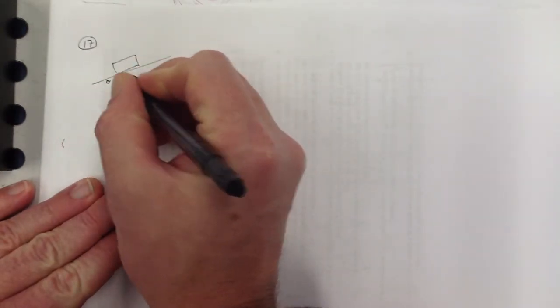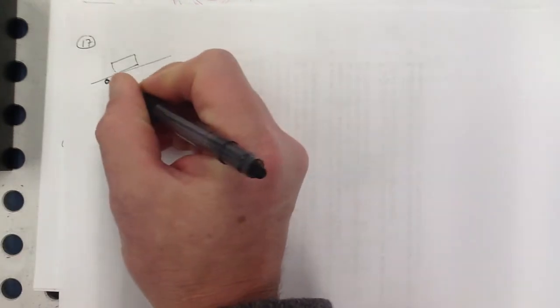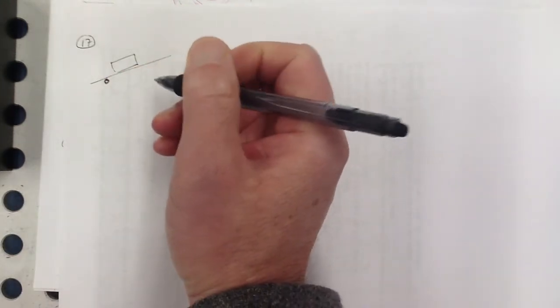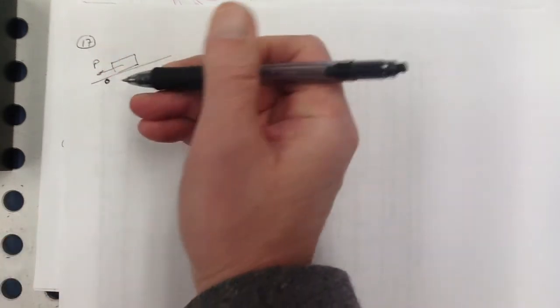In figure 6-24, we've got a block on a ramp. That's supposed to be a theta there, sorry. And there's a force P here pulling it down the ramp, lined up with the ramp. Force P acts on a block that weighs 45 newtons. So that's already multiplied by 9.8. That's the weight of it.